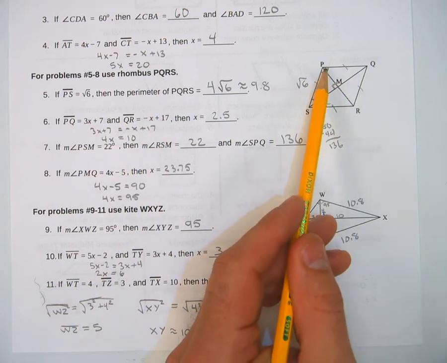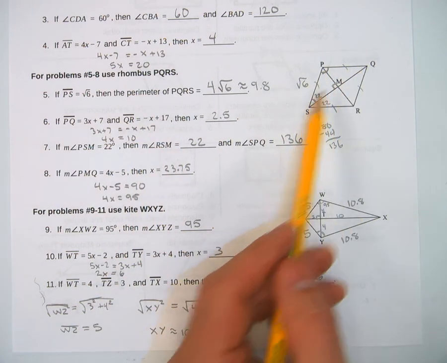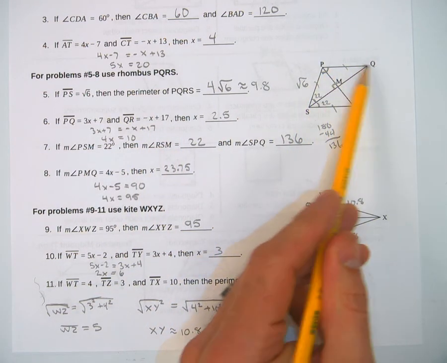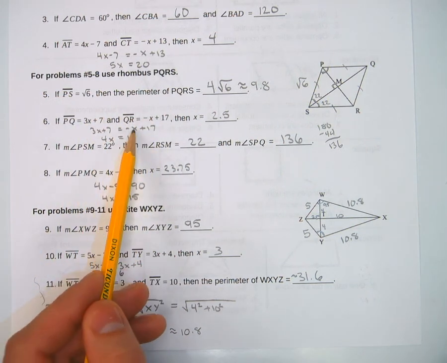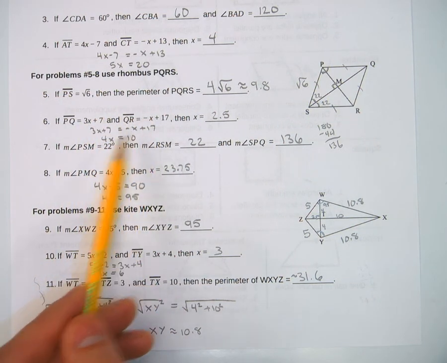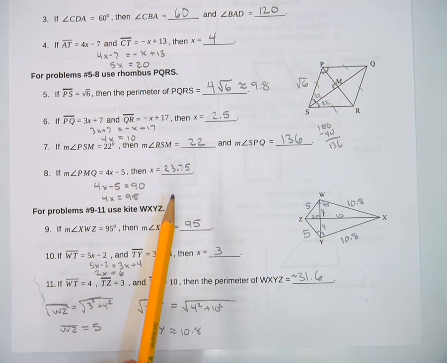PQ and QR. Again, all sides are equal, so we can set those two equations equal and solve for x. I added x, subtracted 7, divided by 4, and got 2.5.